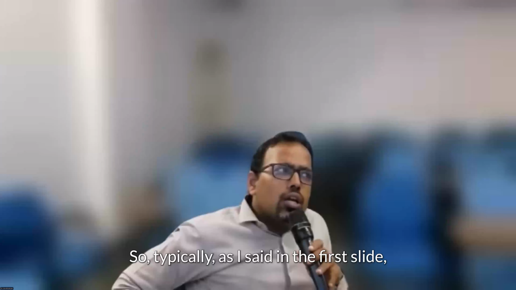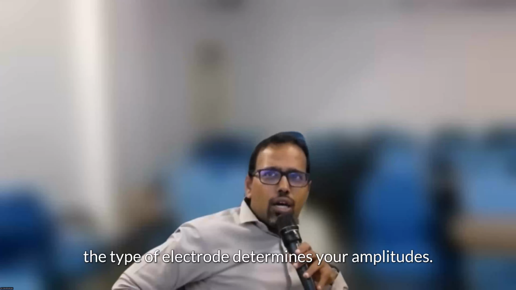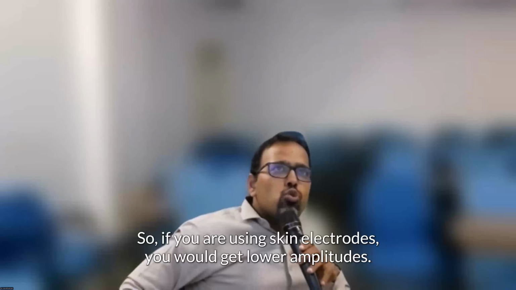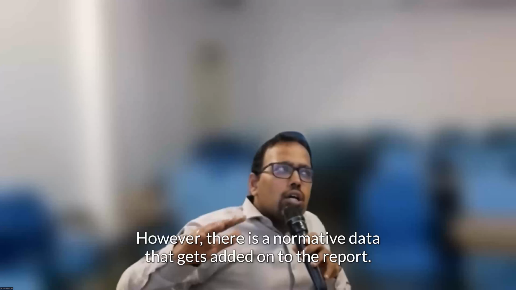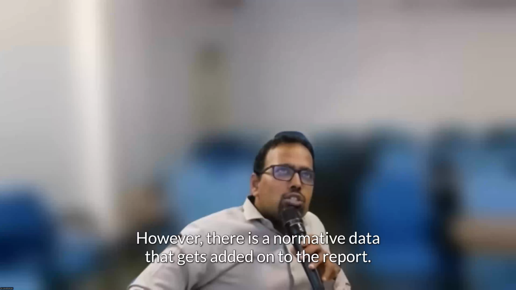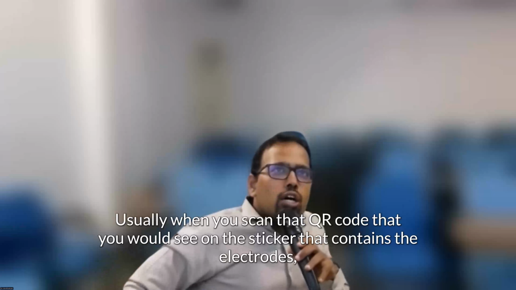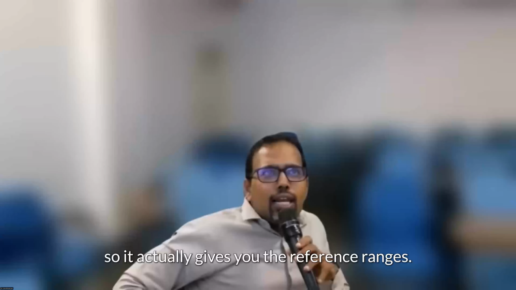So typically, as I said in the first slide, the type of electrode determines your amplitudes. So if you are using skin electrodes, you would get lower amplitudes. However, there is normative data that gets added onto the report, usually when you scan that QR code that you would see on the sticker that contains the electrodes.